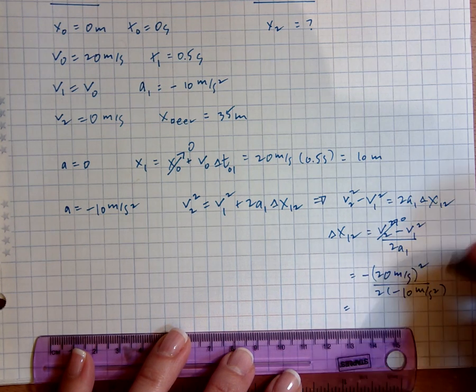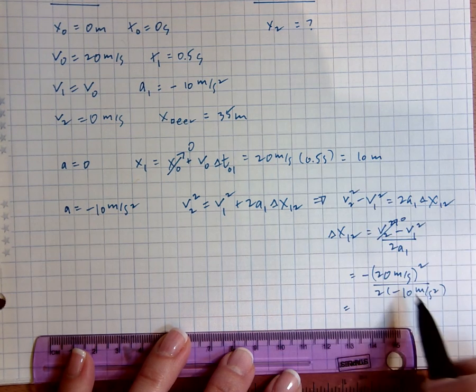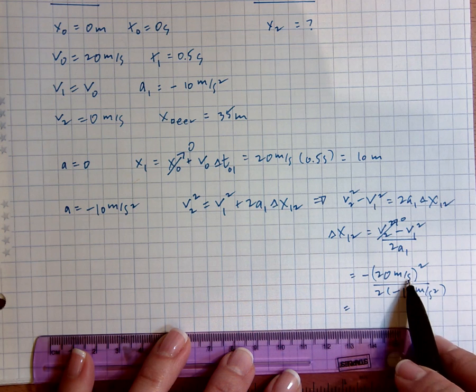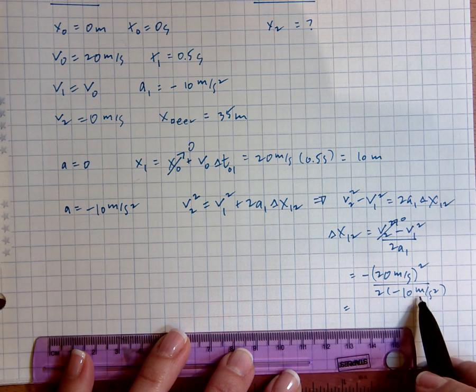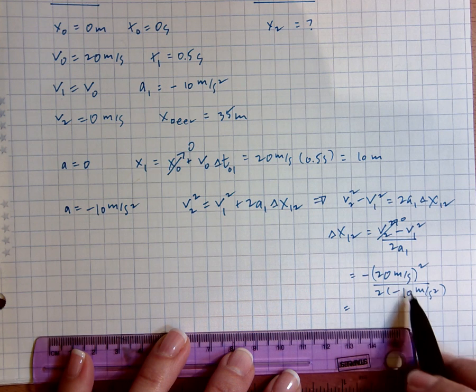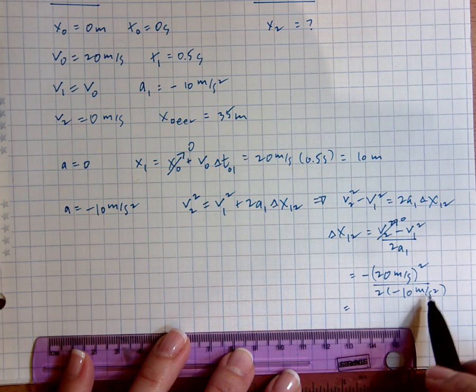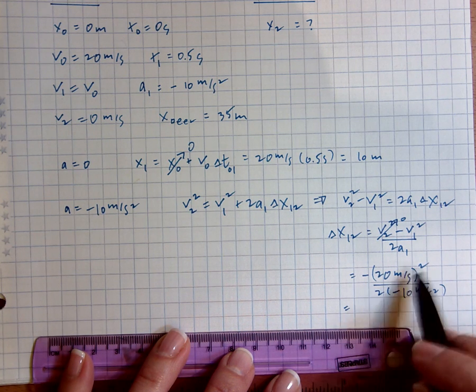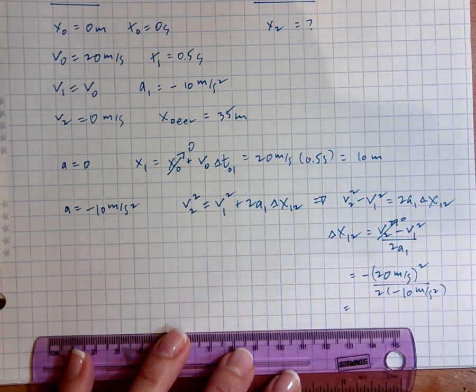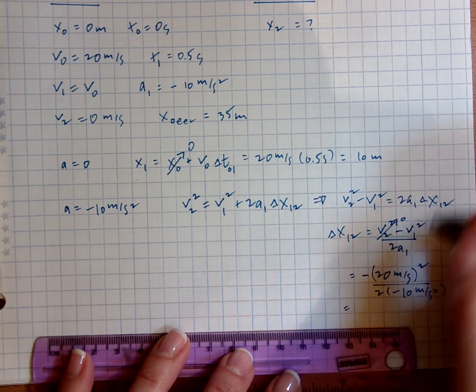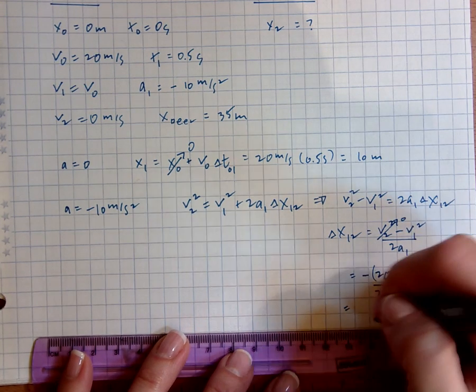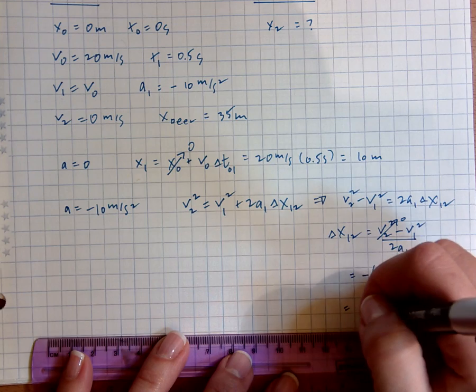So if you plug in and solve, and notice the units will cancel, you get meters squared, seconds squared on top. You have meters in the bottom, and the meters will cancel one of the meters, and then you have seconds squared in the denominator of the denominator. So the seconds will cancel and you'll get meters. So if you do the math, you get 20 meters.